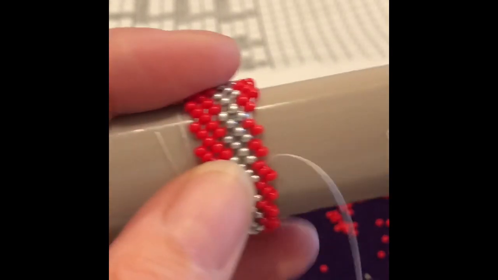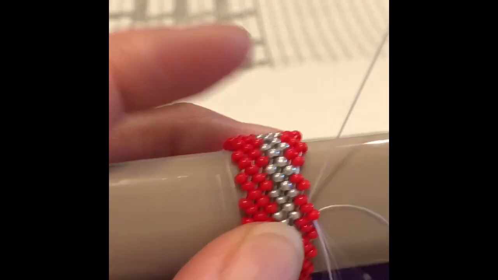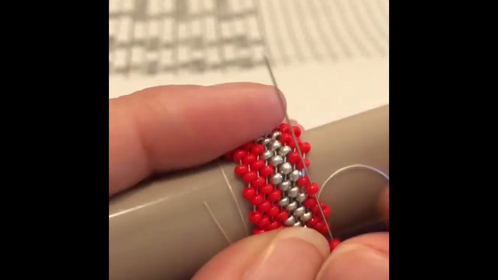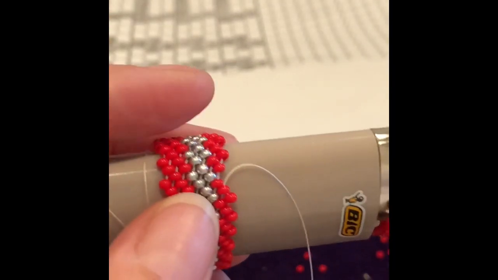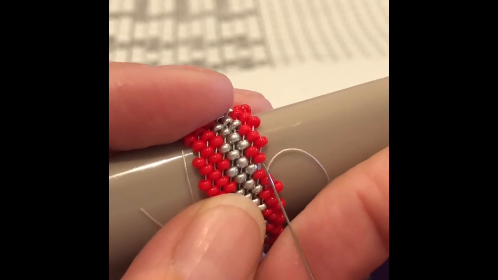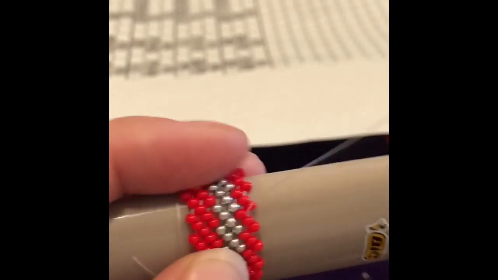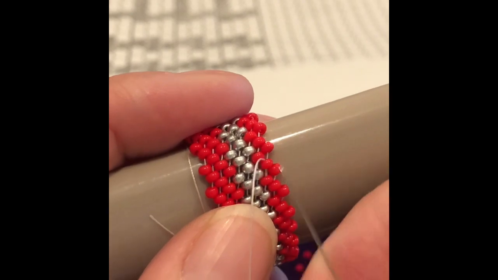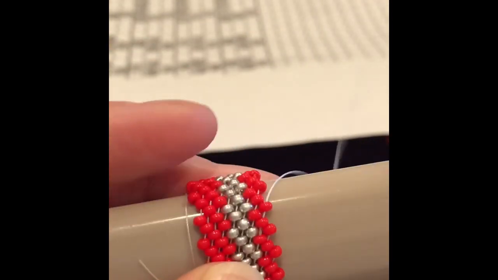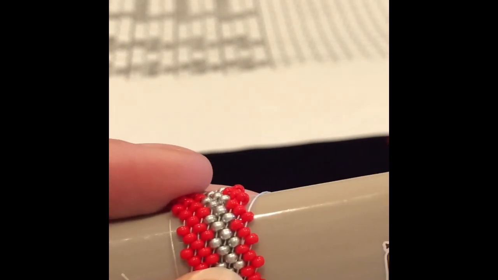It just kind of keeps me in check of where I'm at and where I can start the next row. So here we go. We're at the end of the row and there's the bridge part. I'm not picking up any beads. I'm going to go through. Now I'm just going to leave that just like that for now.